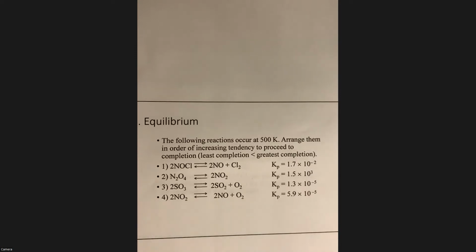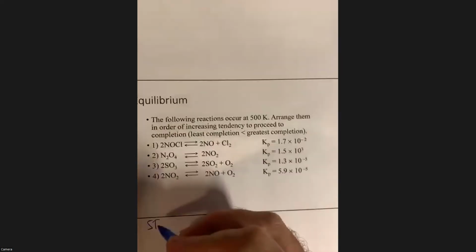I think I saw this kind of problem in a quiz earlier this semester. So here are 4 equations, 4 values of K, and hopefully you can see those values. The question is, which of these has the least tendency to go to completion, in other words, to favor the right side, the product side, and which one has the greatest tendency. So what's the strategy here? Anybody want to mute their microphone and tell me what the strategy is? What am I looking for?